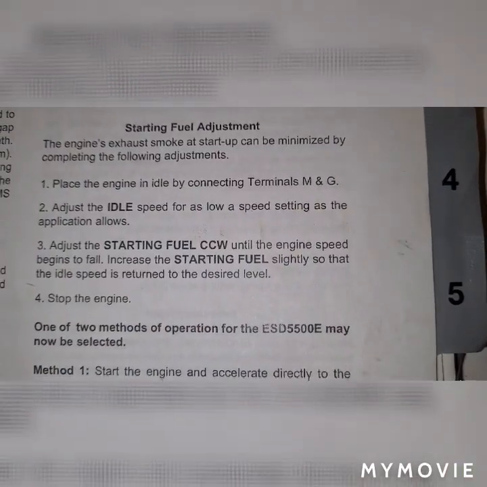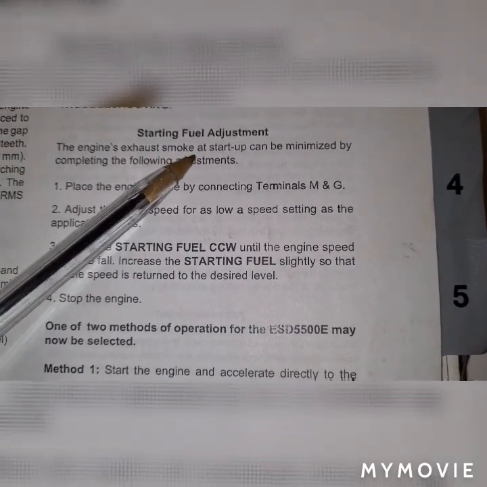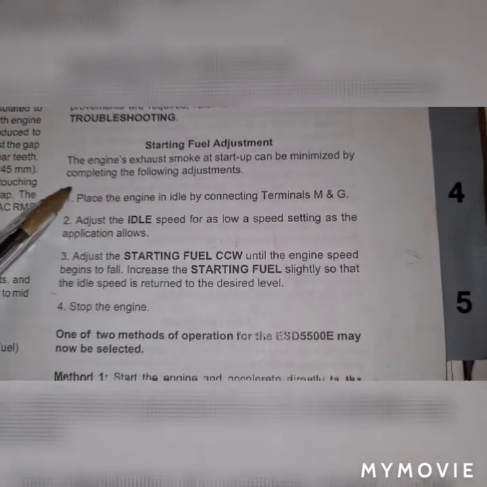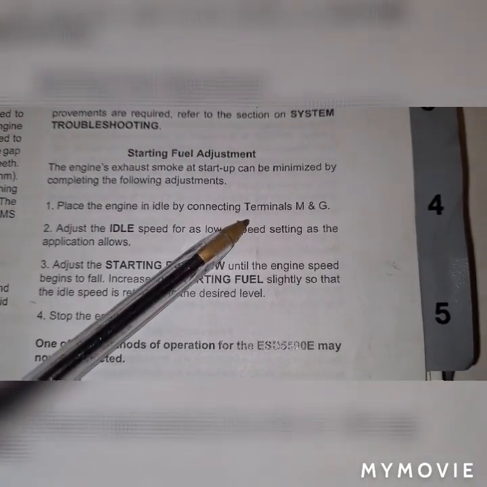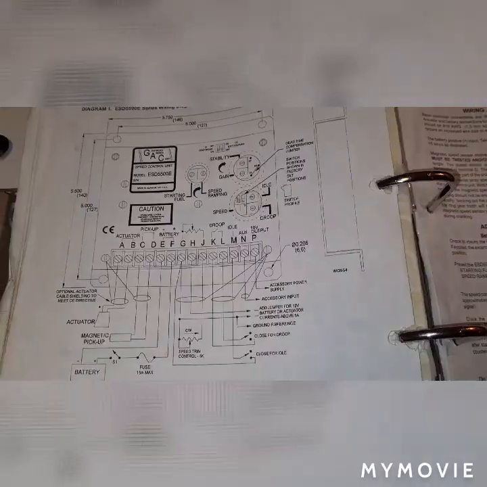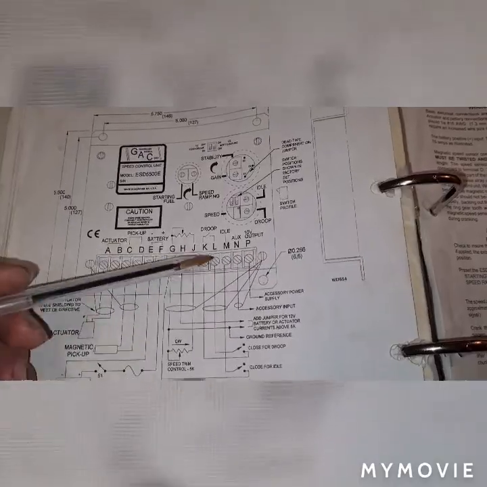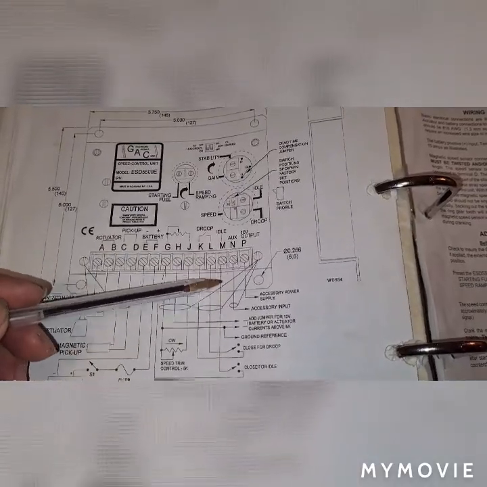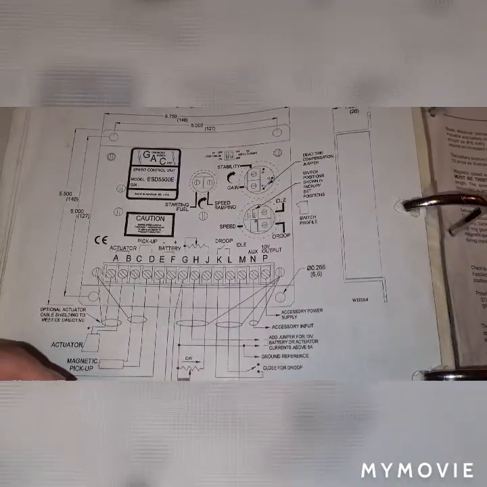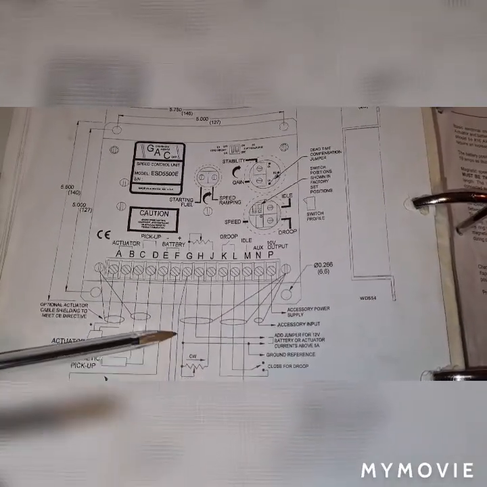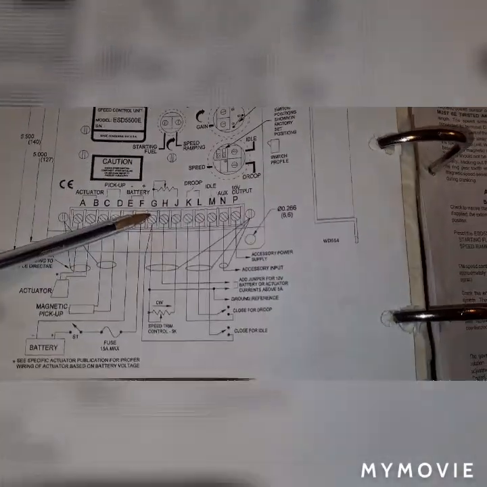Fuel adjustment having to do with the engine, exhaust smoke at startup. It can be minimized by completing the following adjustment. Place the engine in idle by connecting the terminal M and G. So on a given drawing, we have to connect the terminal M. This is the idle, connected directly on our terminal. This connection going to our terminal G. That is the first procedure.